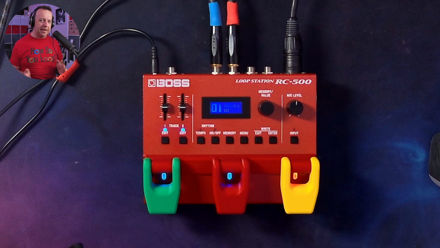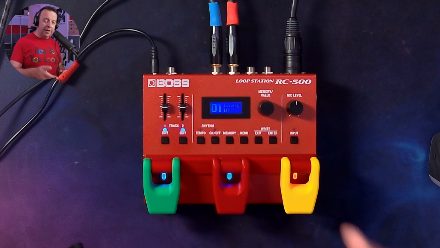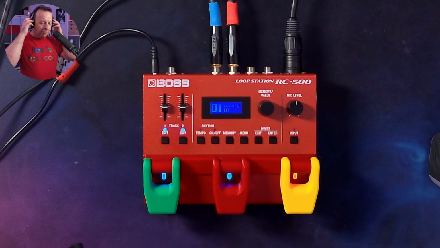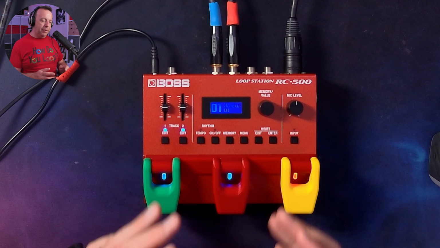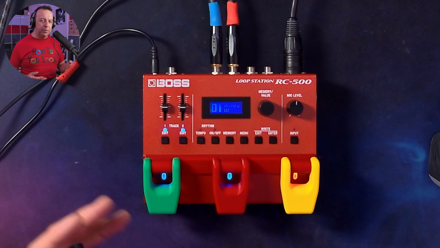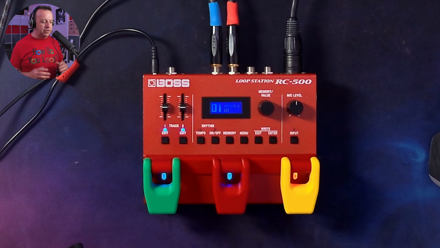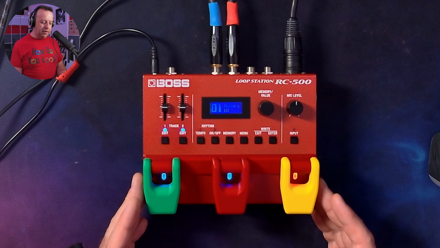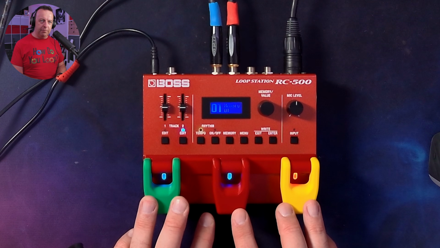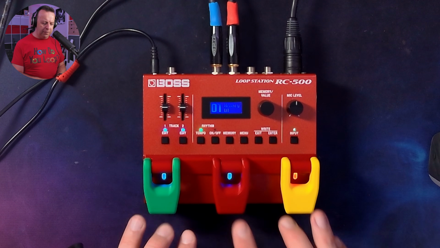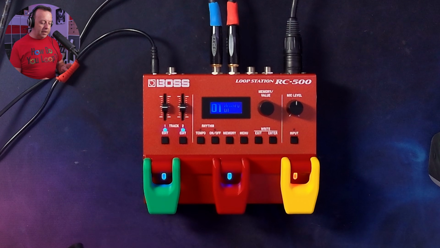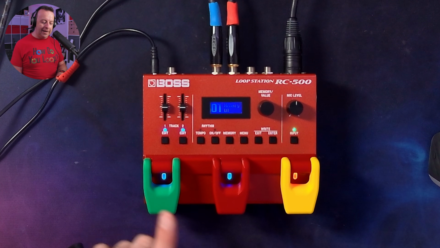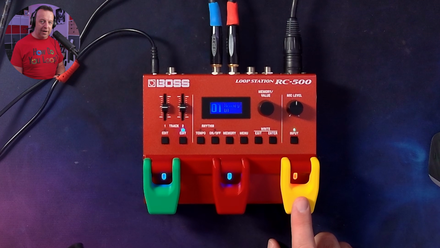So the setup for this example is as follows. I've got my microphone here, the Aston Stealth mic, going into the RC-500. I've got headphones on so I can hear it, and then the output of this is going to my audio interface. We're recording on Logic, completely flat, just the left and right in. Now, the way this is set up is how you get it out of the box. So I know I've got these pedals on the top, and by the way, if you've got an RC-500, go and grab these pedals. They're awesome. But this is record and play, this is stop and clear, and this is track select.